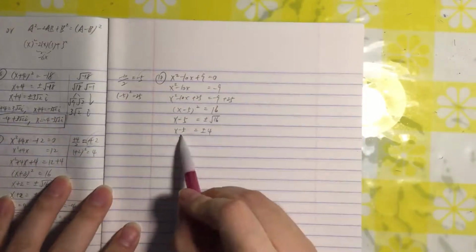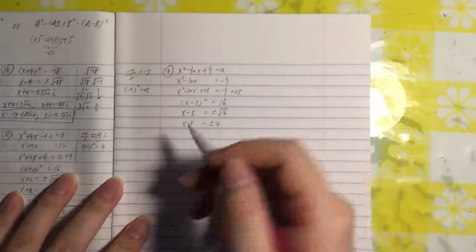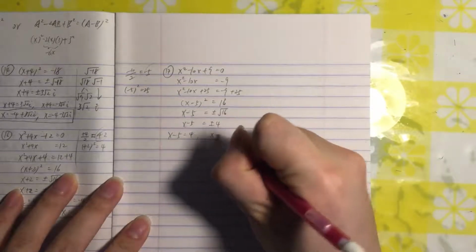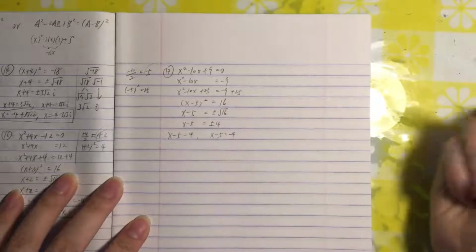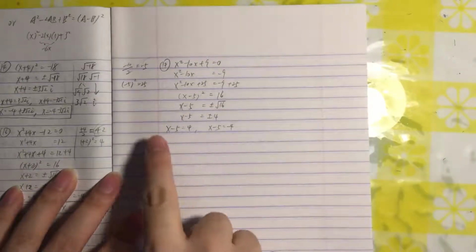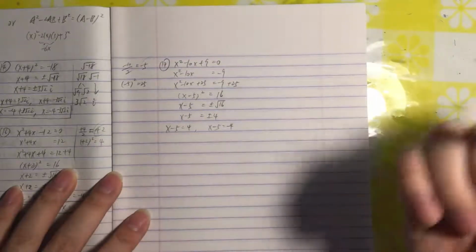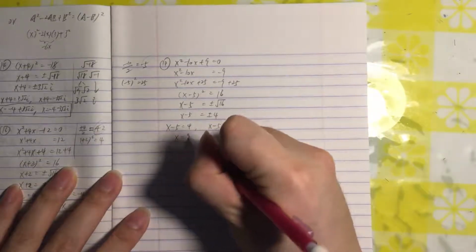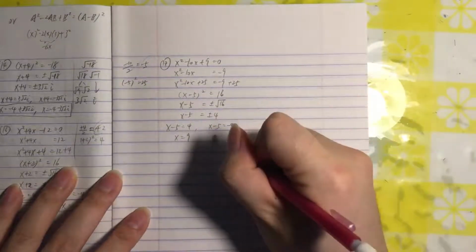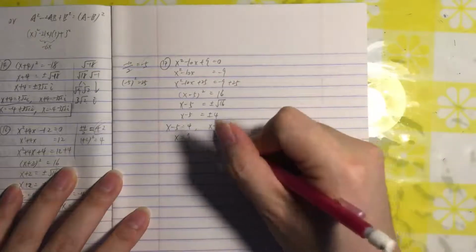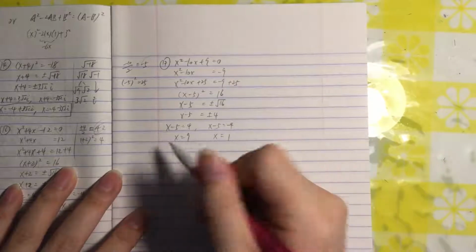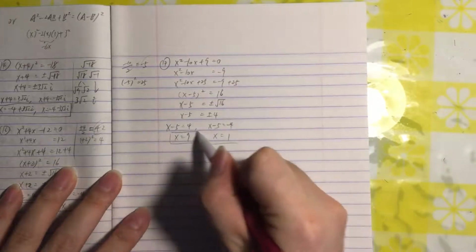So x minus 5 equals plus or minus 4, which means x minus 5 equals 4 or x minus 5 equals negative 4. Then solve each equation individually. For the first equation, I can add 5 to both sides. I get x equals 9. For the second equation, I can also add 5 to both sides. Negative 4 plus 5 is positive 1. So there are two solutions, x equals 9 and x equals 1.